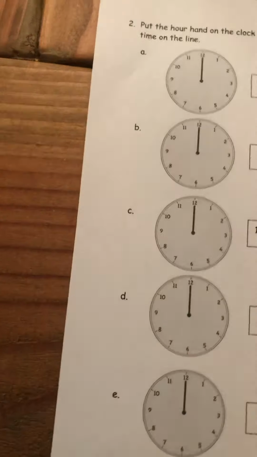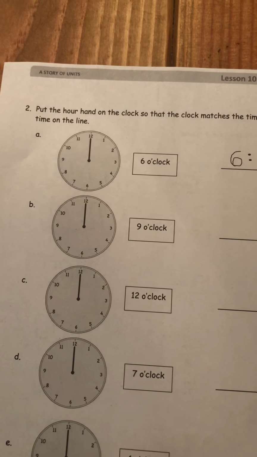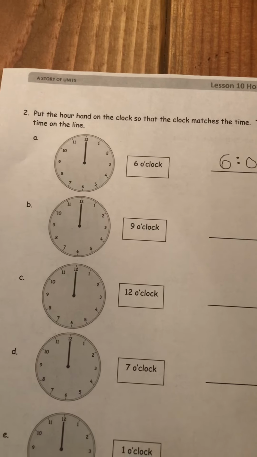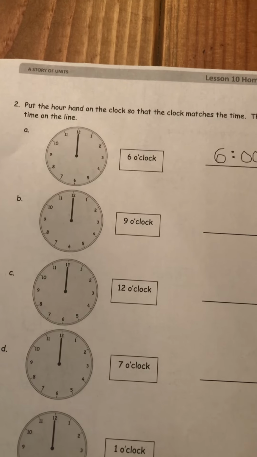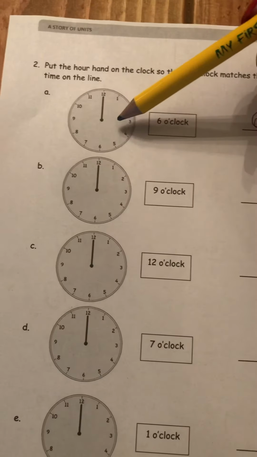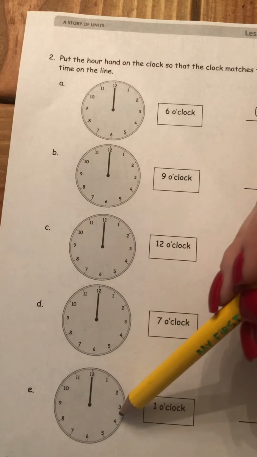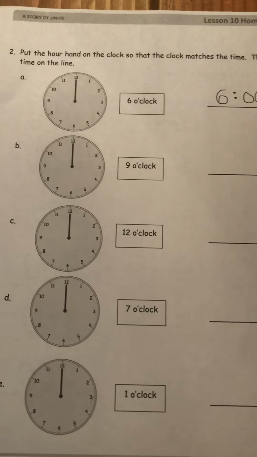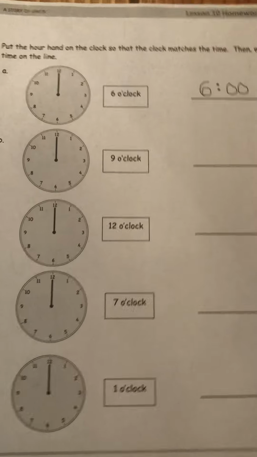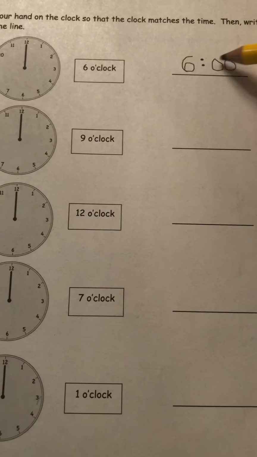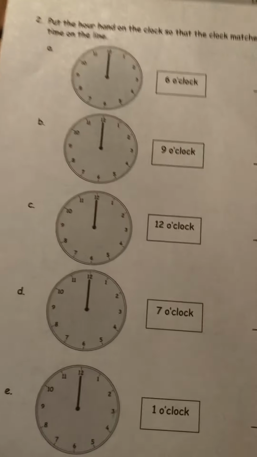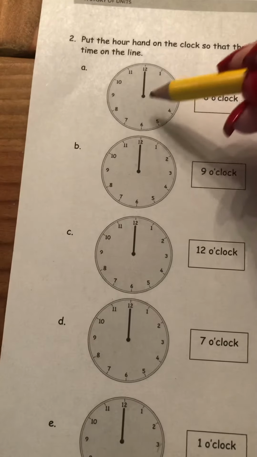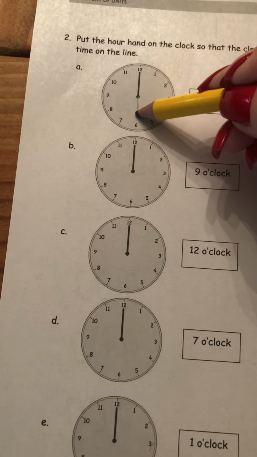The last one says, put the hour hand on the clock so the clock matches the time, then write the time on the line. So we're going to add the shorthands to all the clocks. It tells us what time it needs to be. They did the first one for us. And we're going to write all our digital times on these lines. So that means we're going to have those 2 dots and the zeros. They did 6 o'clock for us, but they didn't write the shorthand on the line.